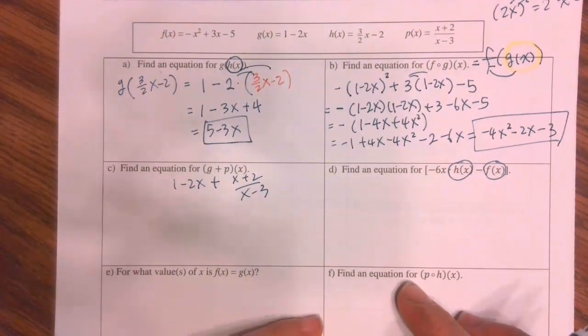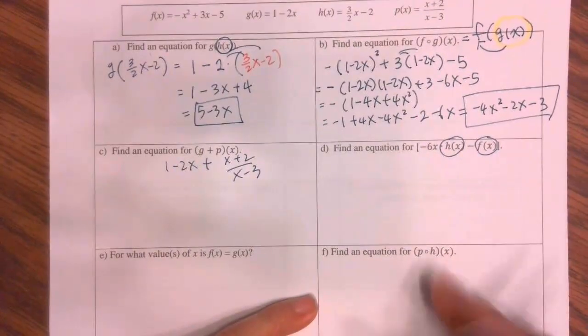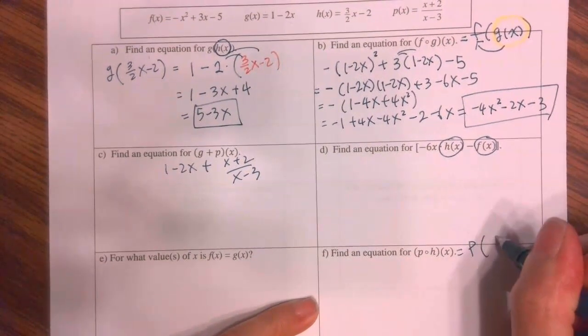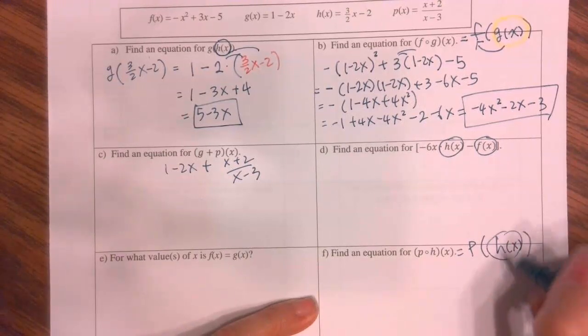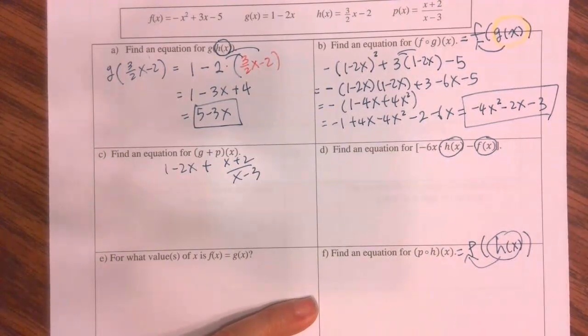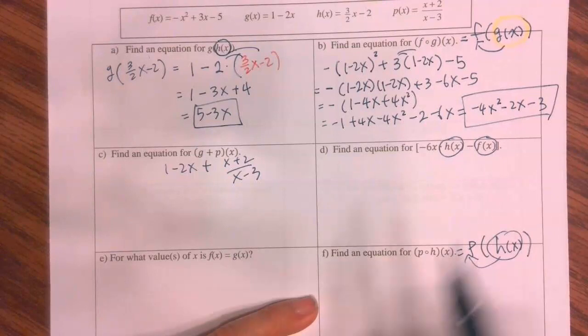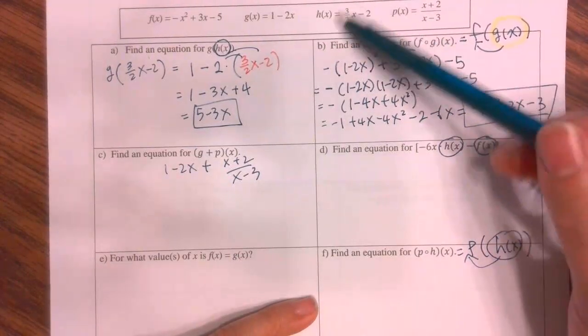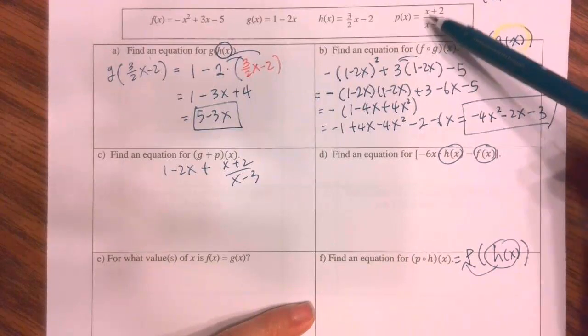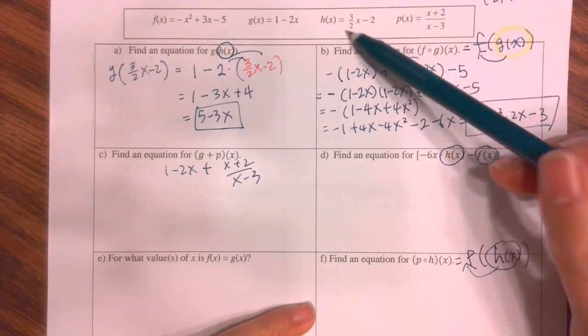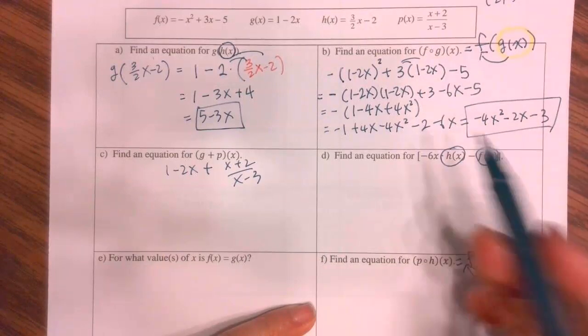Let's do p of h of x, like this. So the h of x becomes input of p. Where's h of x? This whole thing goes in p. Here and here, both of them. So that goes in here, that goes in here.